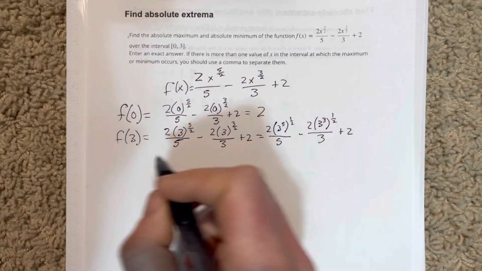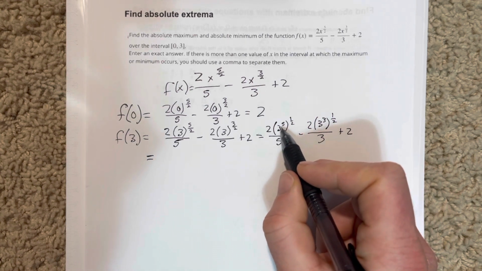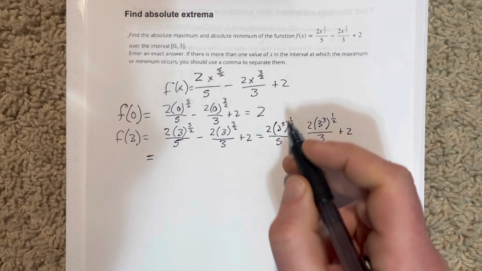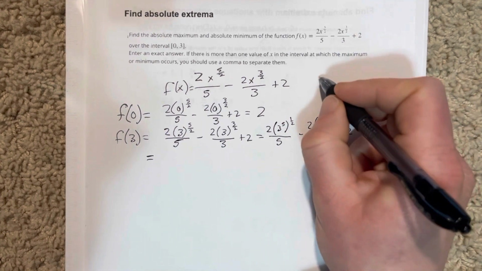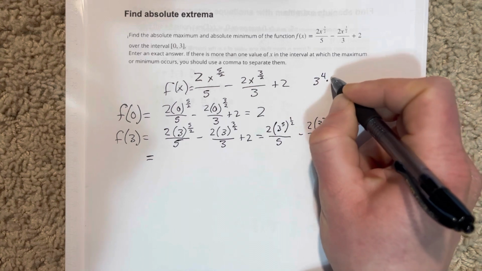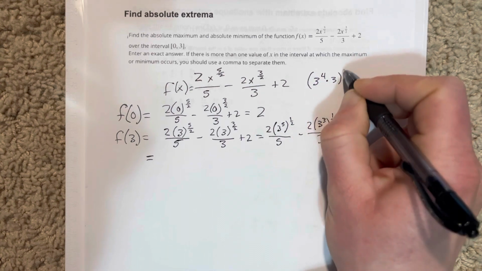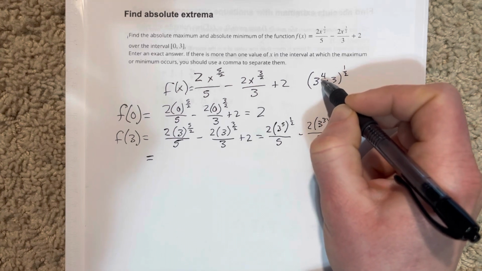Okay, so then we can start to split this up. 3 to the 5th would really be like 3 to the 4th times 3. So I'm going to end up with a root 3 inside there. If I take 3 to the 4th times 3, that's 3 to the 5th, to the 1/2 power, I can take the square root of this piece, and the square root of 3 to the 4th would be 3 squared.